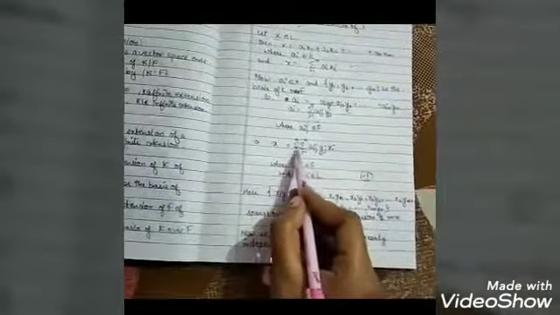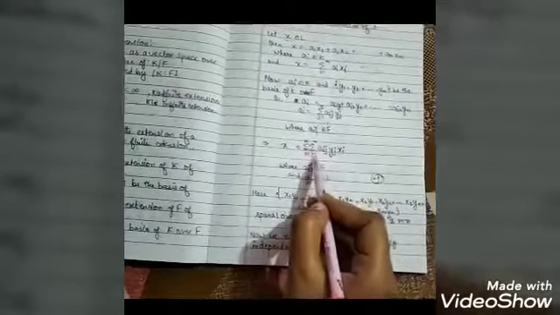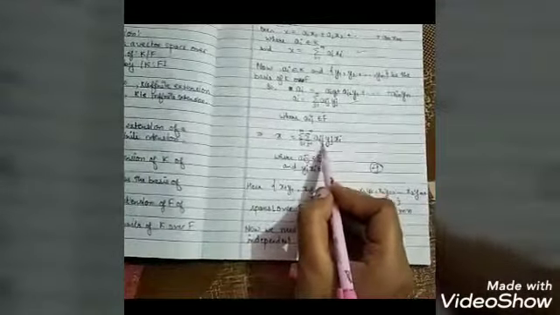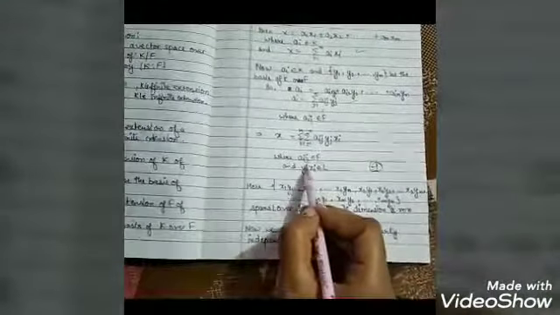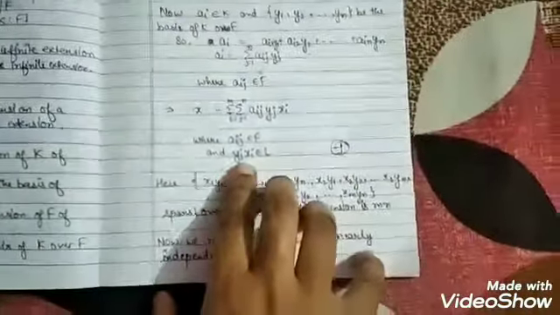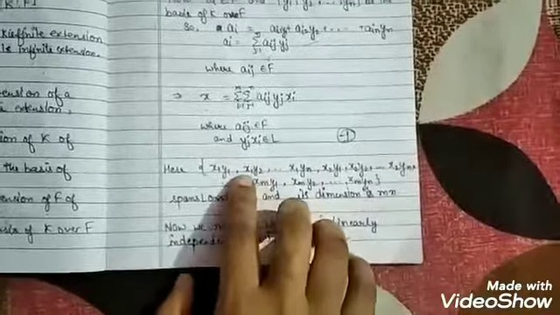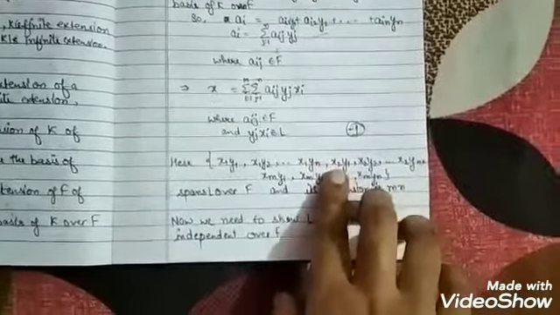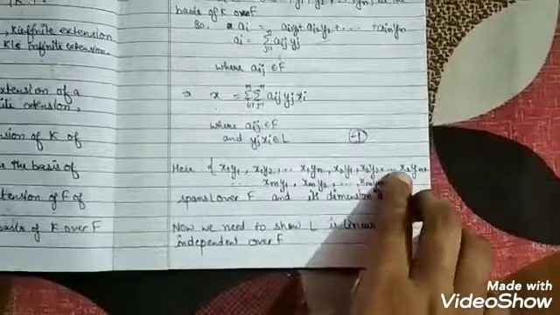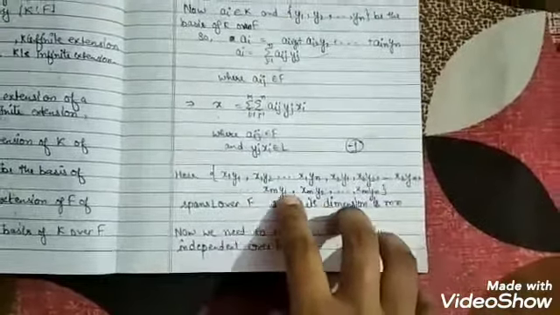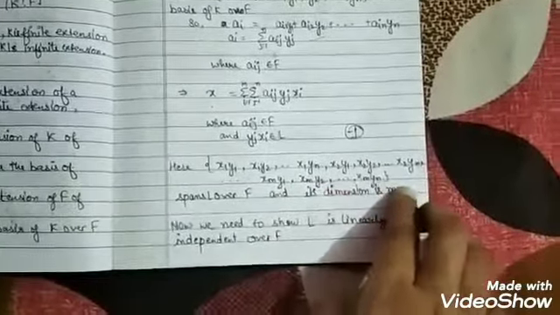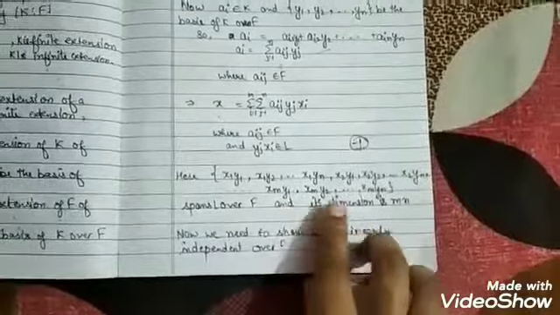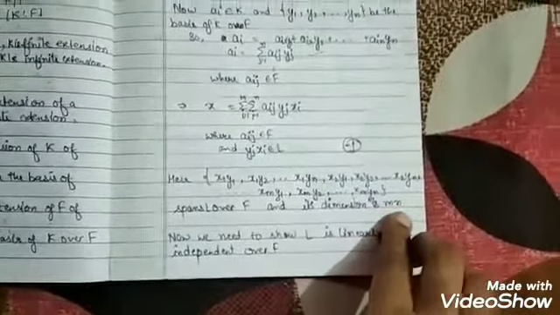From this and this, we can write x equal to the double summation, i from 1 to m and j from 1 to n, of aij yj xi, where aij belongs to F and yj and xi belong to L. And here x1y1, x1y2, ..., x1yn, x2y1, x2y2, ..., x2yn, and so on up to xmy1, xmy2, ..., xmyn span L over F, and its dimension is m times n.